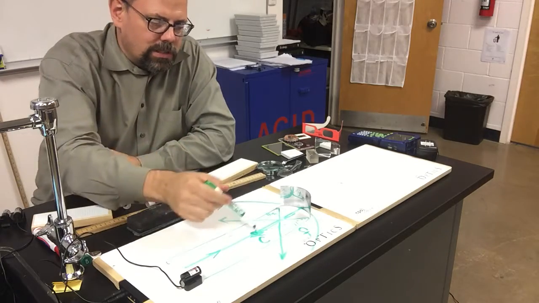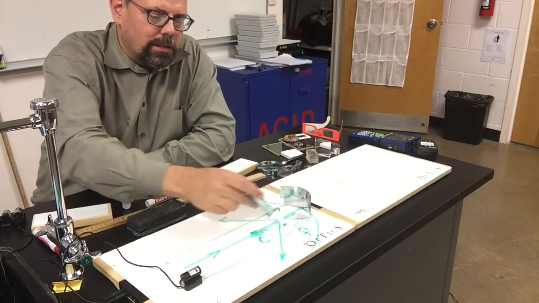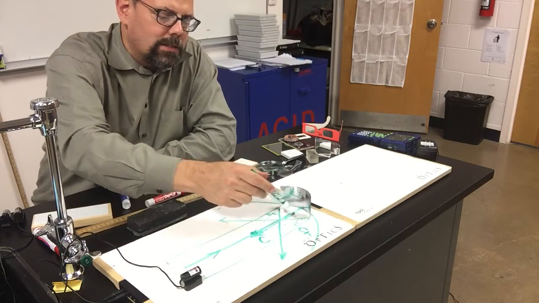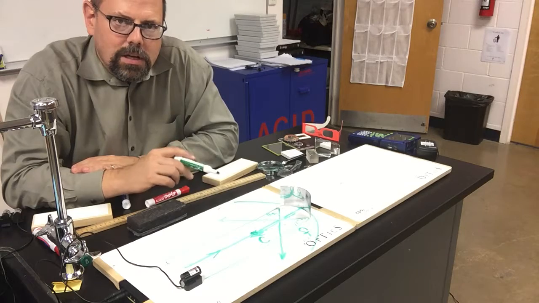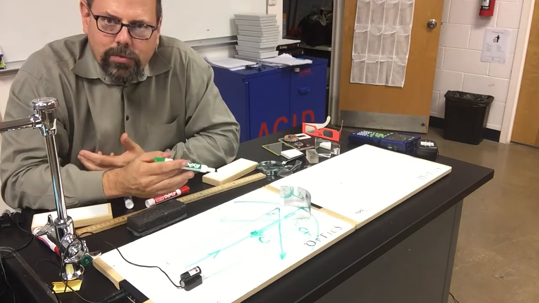You can go through the center, it's going to come back along the center. If you send it through the focus and it hits the mirror, it's going to go out parallel to the principal axis. If it comes parallel to the principal axis, it's going to go through the focus. So that's the rule of ray tracing. These are ray tracing rules.